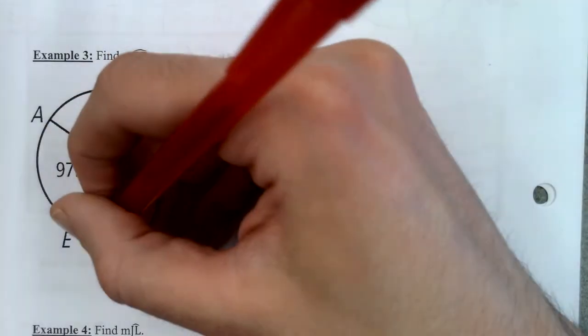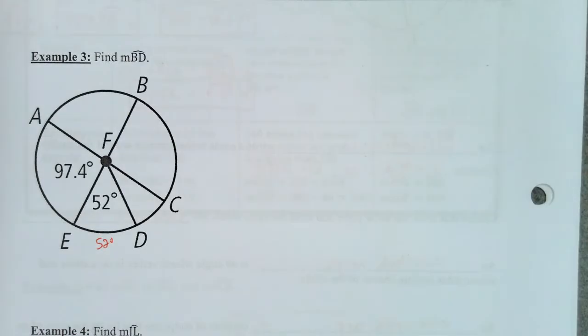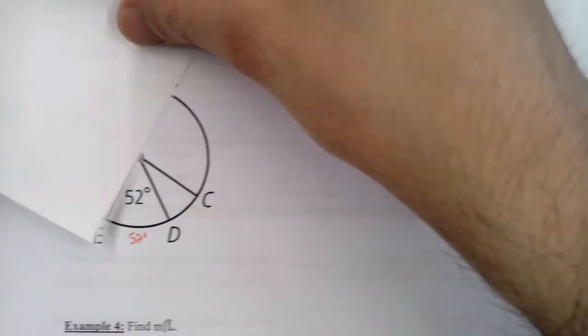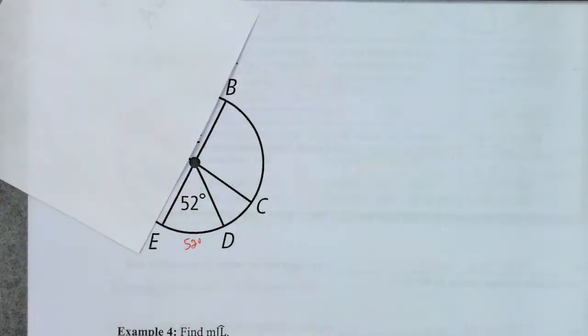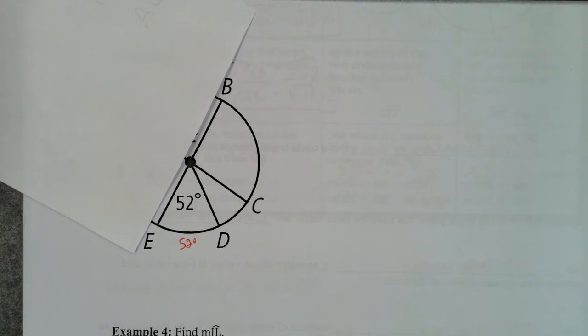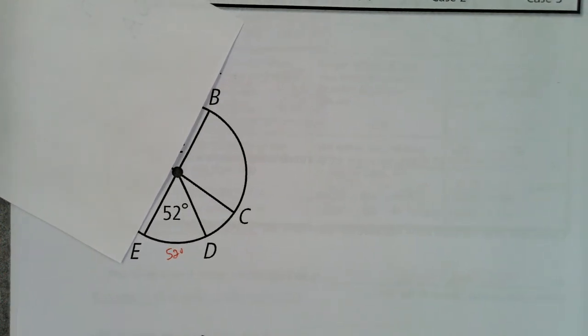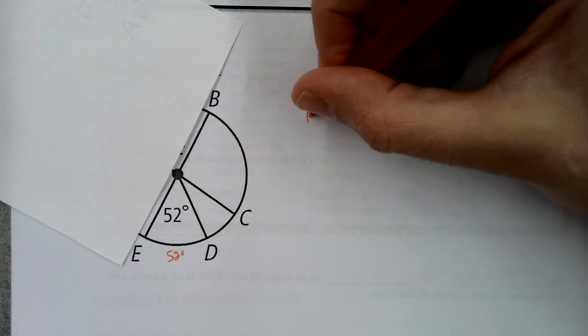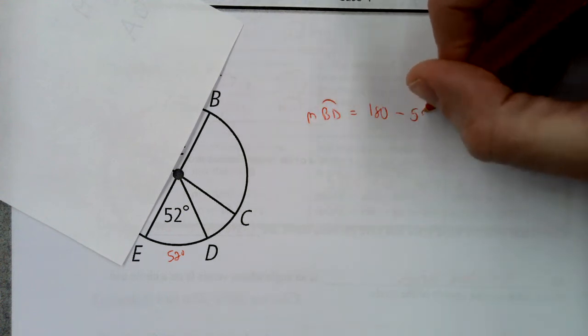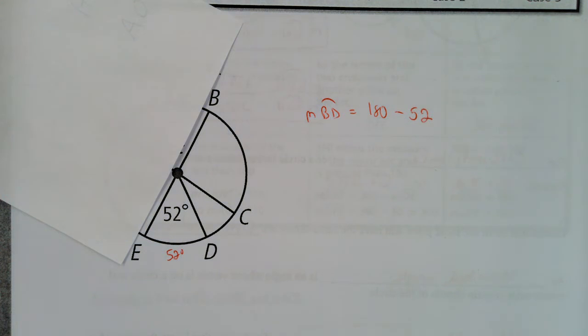Find the measure of arc BD. Well, if this is 52 degrees, then that's 52 degrees. Notice how we have a semicircle right here, so it means that those arcs add up to 180. So if we know that ED is 52, then I can say that the measure of arc BD equals 180 minus 52, which is going to be 128 degrees.